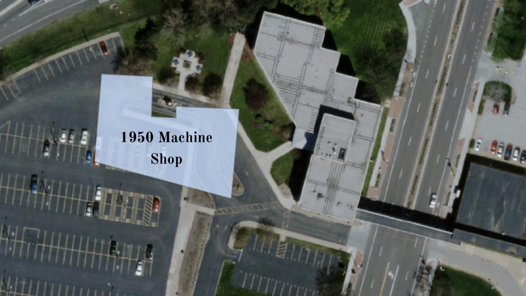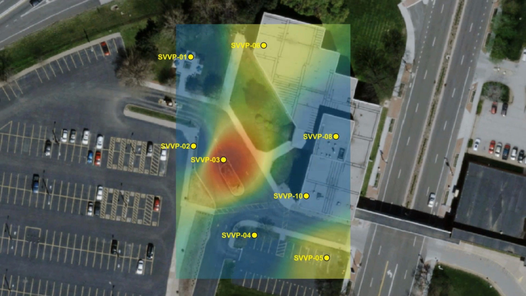And so this was a Phase 1 on a building in the Cleveland, Ohio area. When we looked back through the historical uses of the property, there was a machine shop there in the 1950s, and that was a good indicator that we might have some problems there. So we put in some vapor pins. And this is the PID readings plotted out with a heat map on it. And we see that there is some effect out in the parking lot. It may go into the building, but may not.